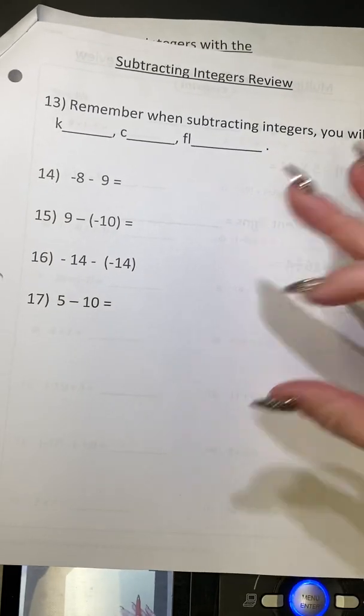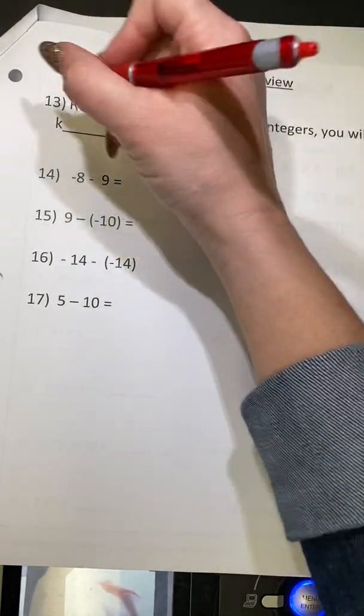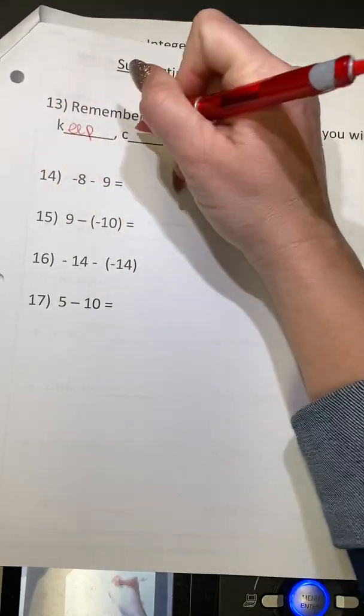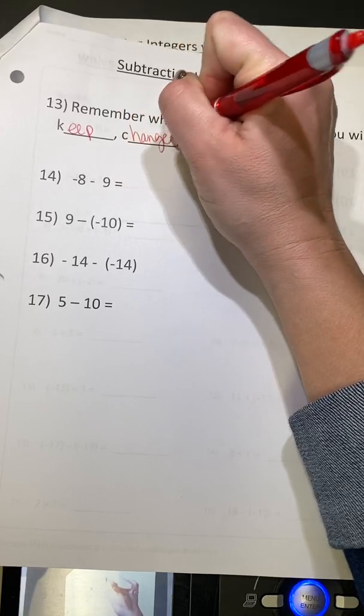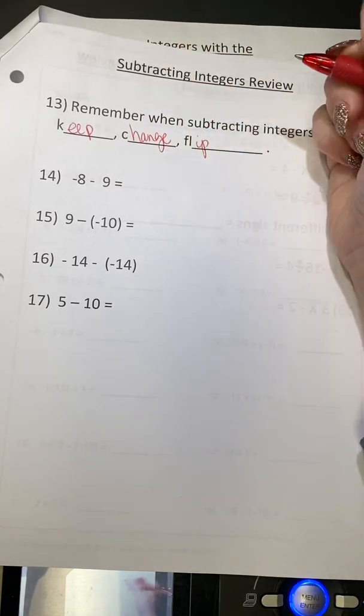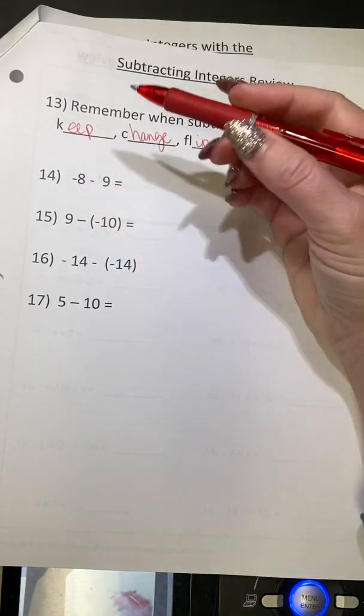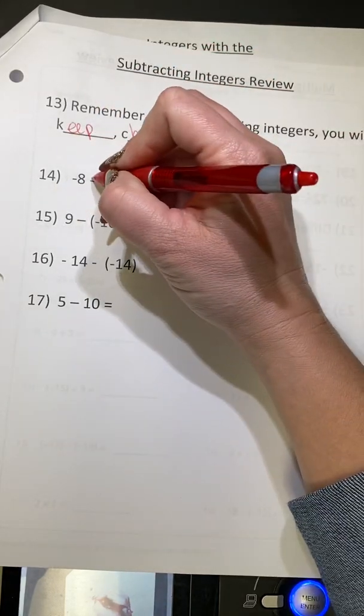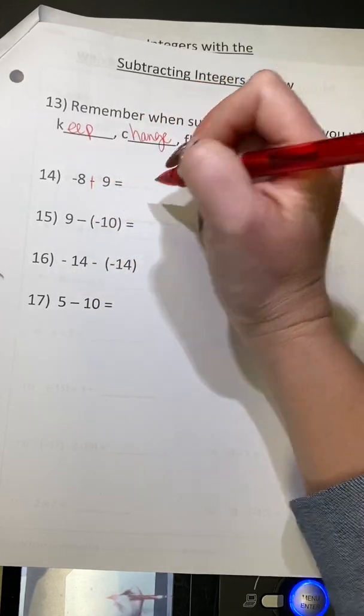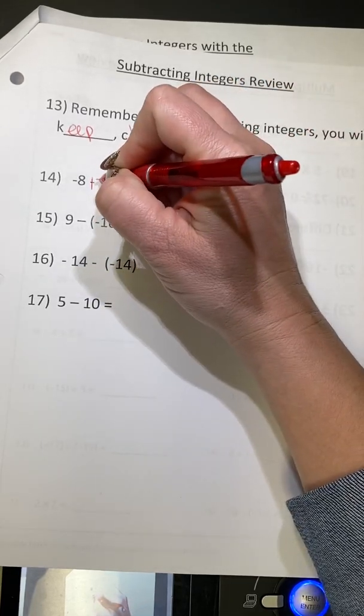All right, remember when subtracting integers, you will keep, change, flip. Okay? So we keep the -8 the same, we change the subtraction to addition, and we flip the +9 to a -9.